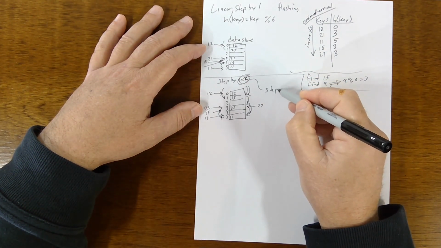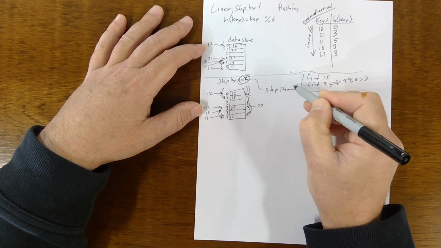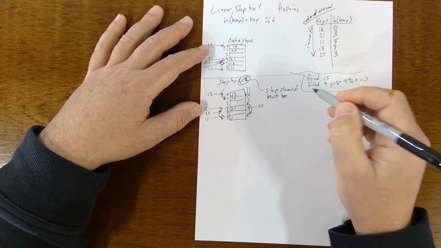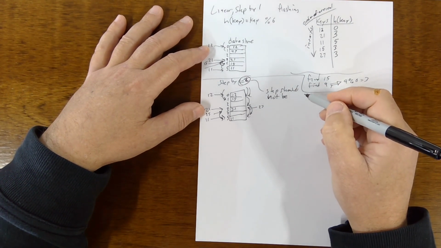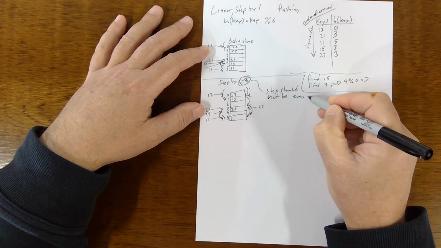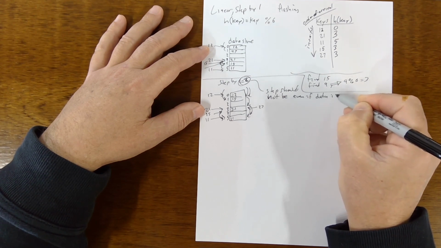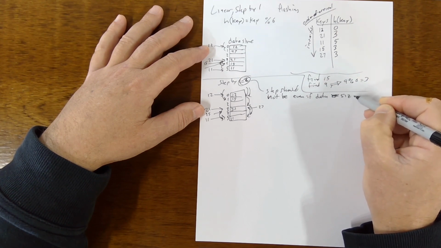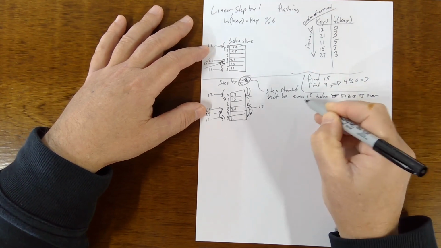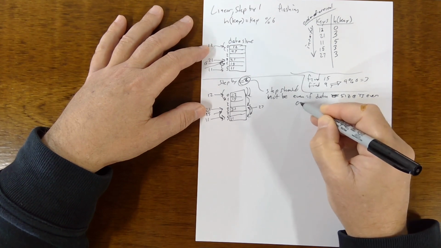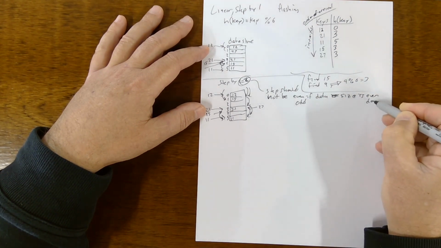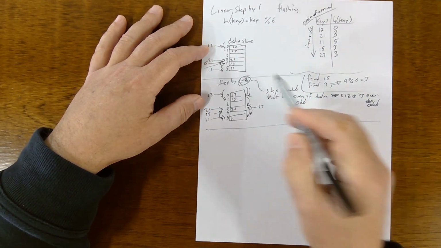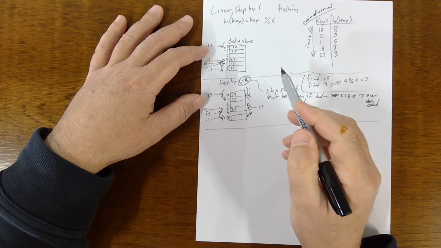So step should not be... what do you call it when it's even or odd, like the evenness? But step should not be even if data size is even, or step should not be odd if data size is odd. Okay, so that's step by 2, or generalized linear rehashing.